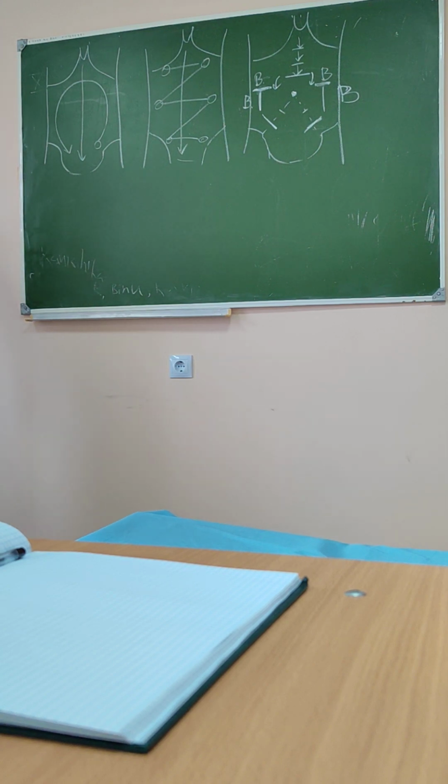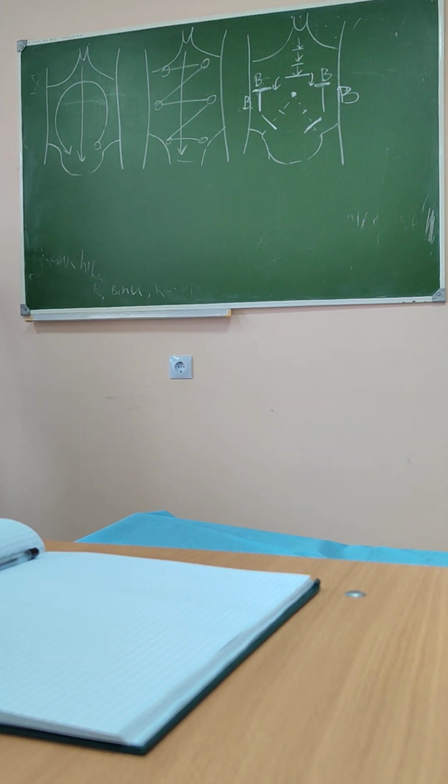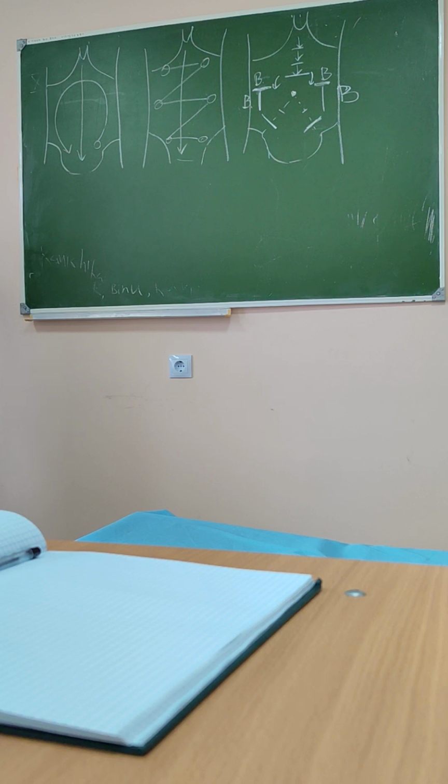Deep palpation means we palpate deep structures. Topographical means we can find the localization of organs. Sliding: when we do palpation, we use sliding movements to find organs. What else? Methodical. We do it according to an exact method. There is an order of palpation of organs. And Obraztsov is the doctor who gave us this method.